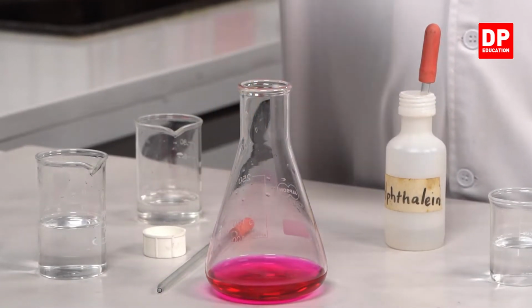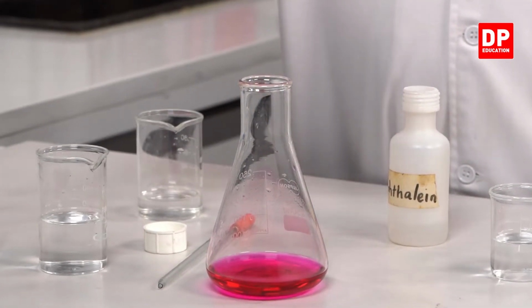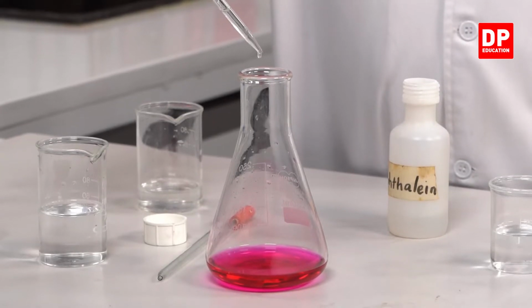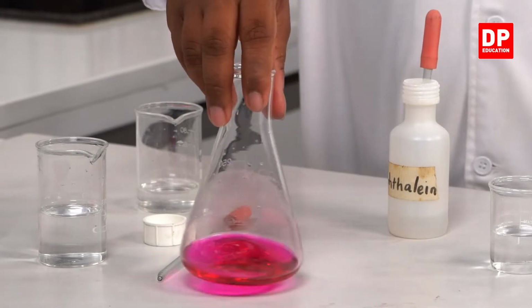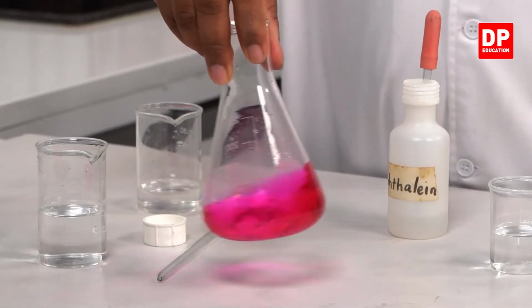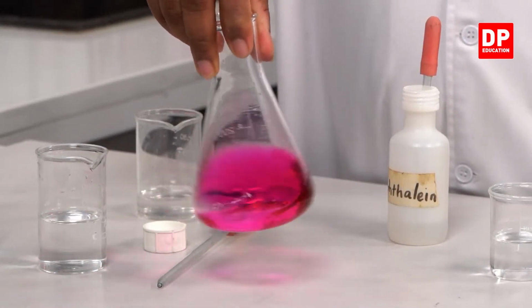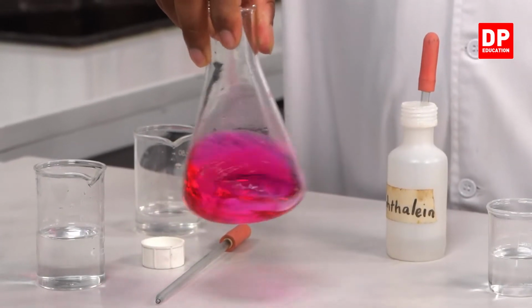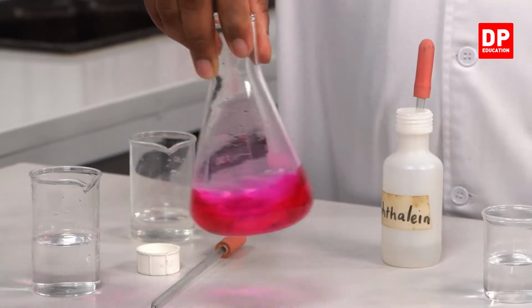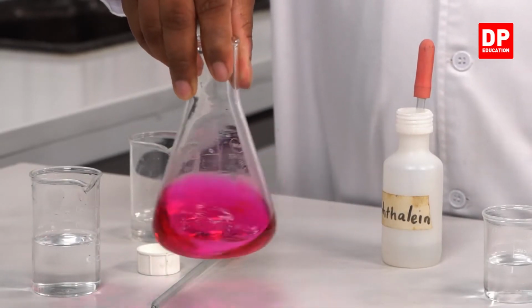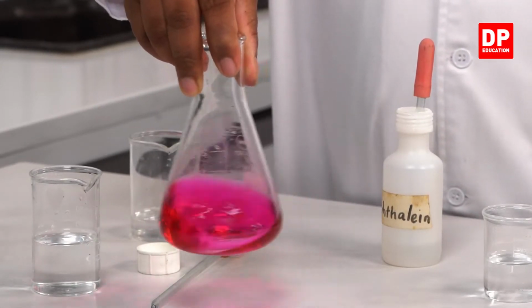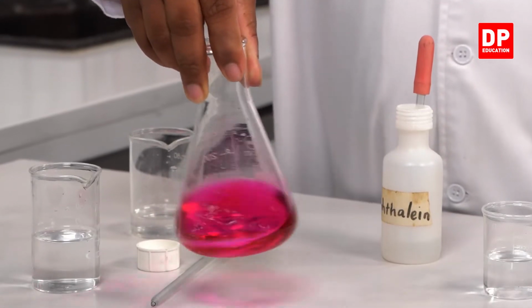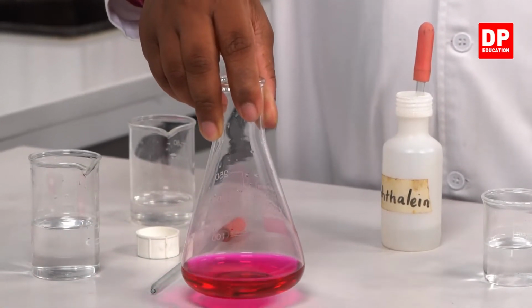So I'll add another drop. See, phenolphthalein is giving a good pink color in the presence of a base. So I took sodium hydroxide, and it's giving a good pink color with sodium hydroxide.